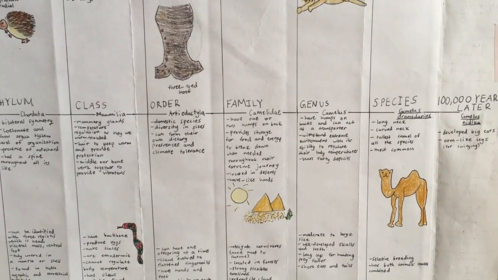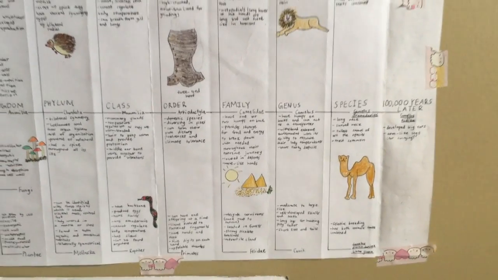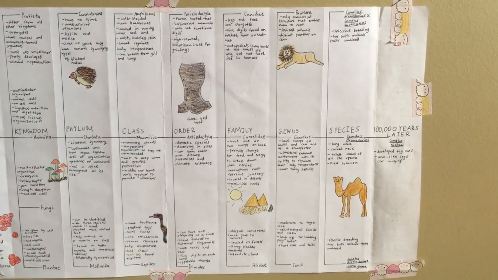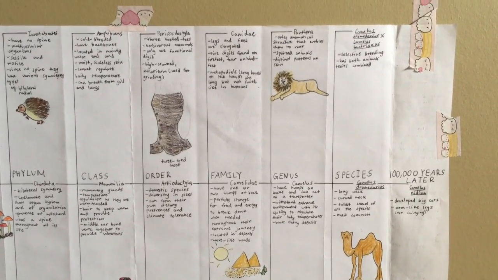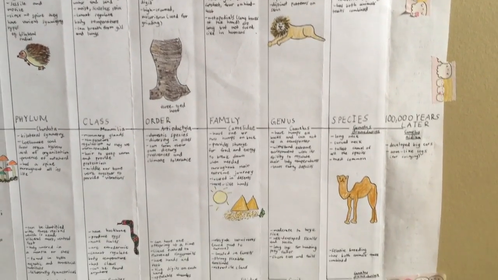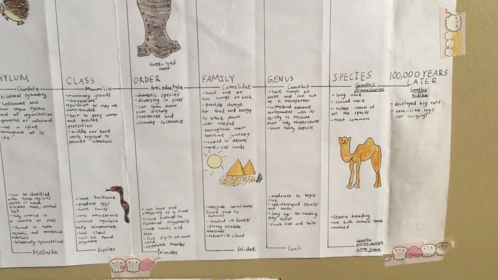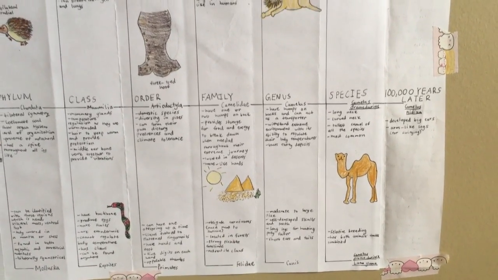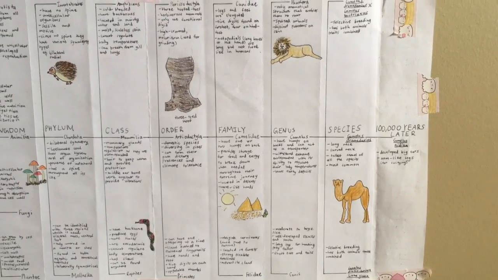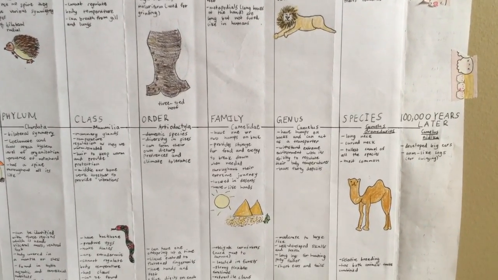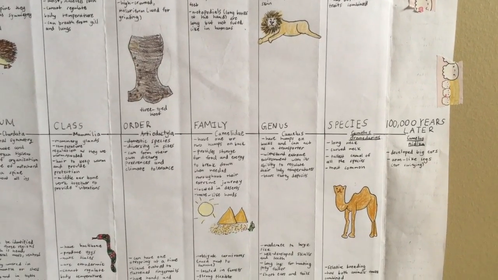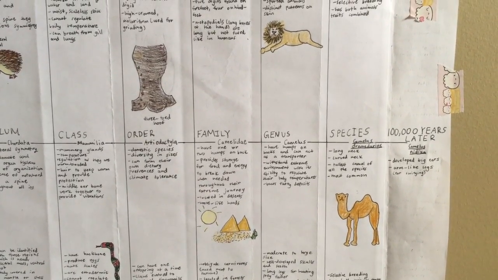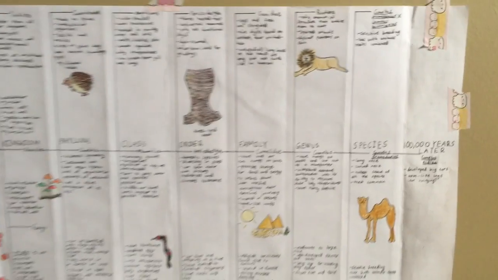And then we branch off into three species: Camelus dromedarius, Camelus bactrianus, and Lama glama. And these two are both selective breeding. And then we have our organism, which is a Camelus dromedarius. They have long, curved necks, and they are the tallest camel out of all the camels, and they are the most common.